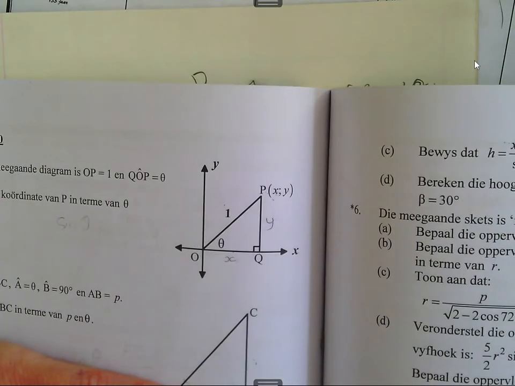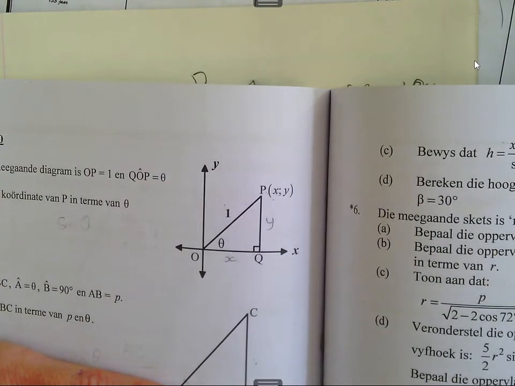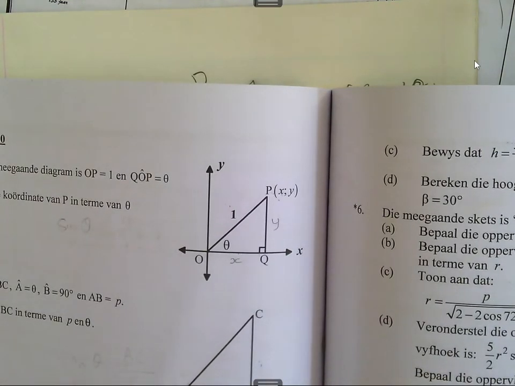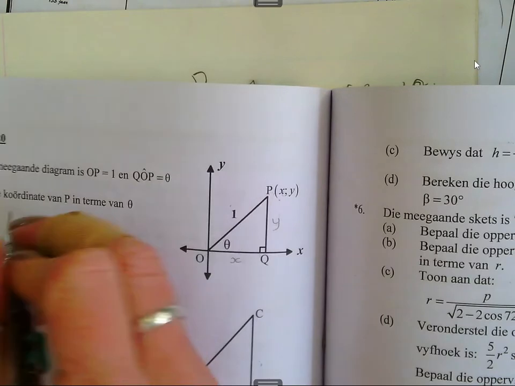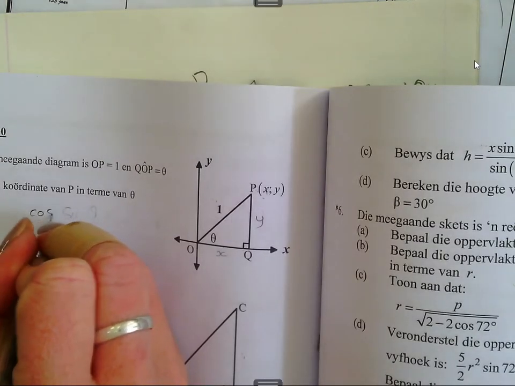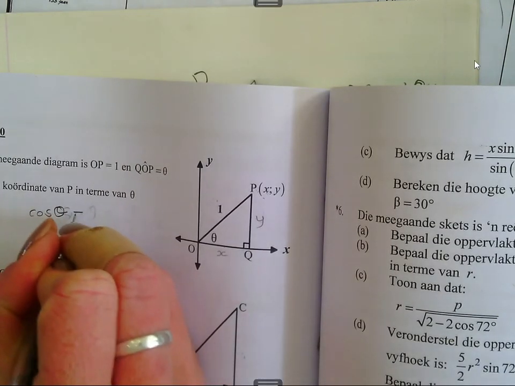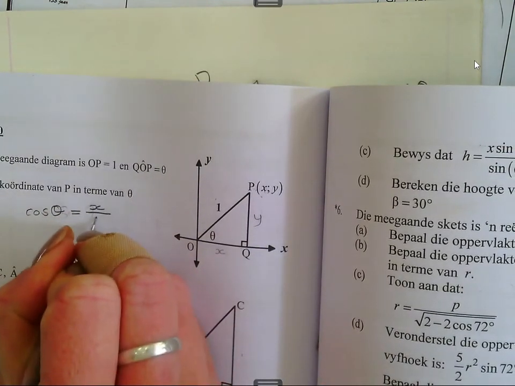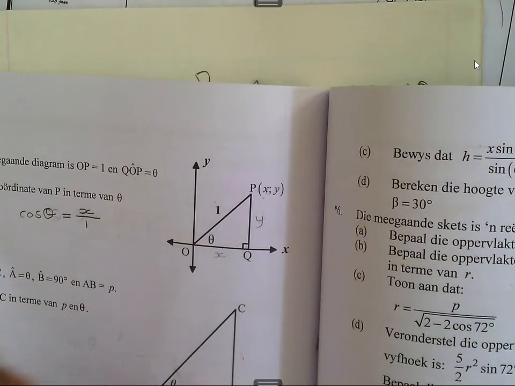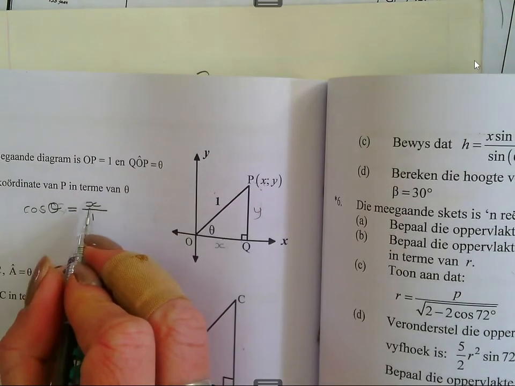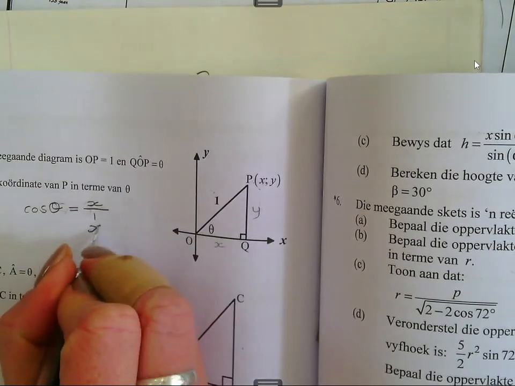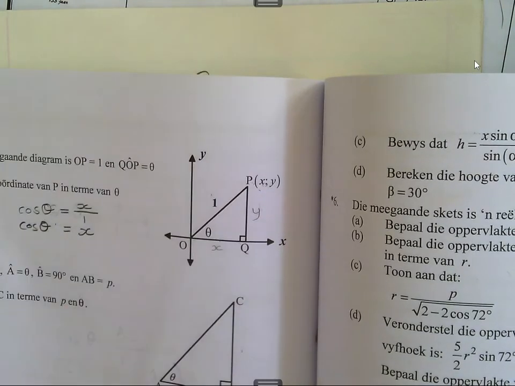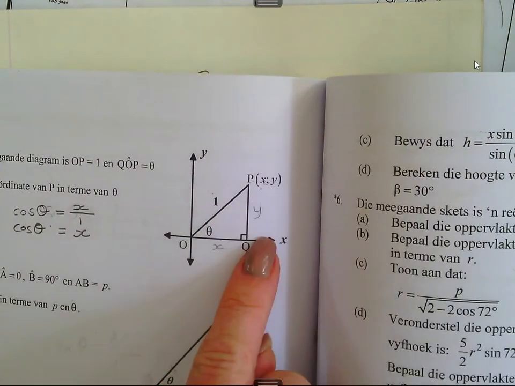Which function goes with adjacent and hypotenuse? Cos. Now, you are not allowed to do what I'm doing now in the textbook. It's cos theta equal to adjacent, x over 1. I want to finish this. So how do I get x alone? X is equal to cos theta. Can you do the same for y?